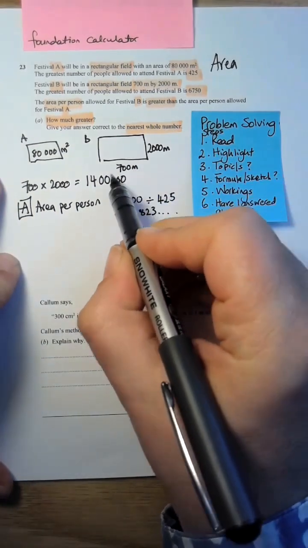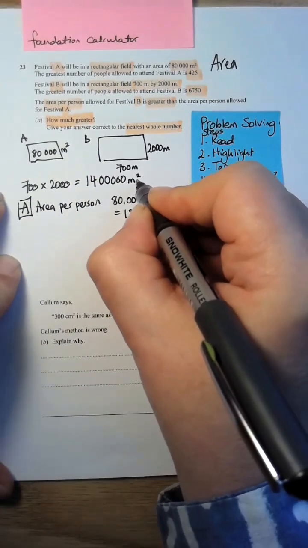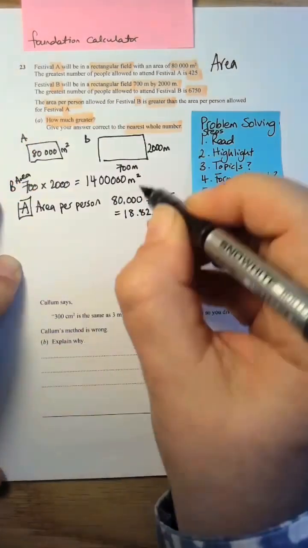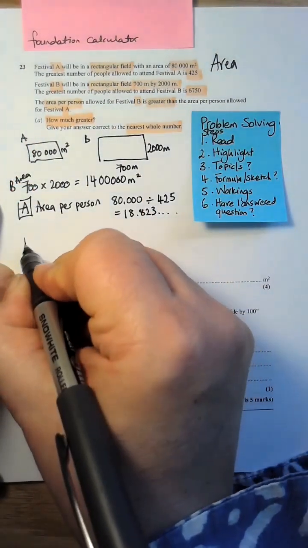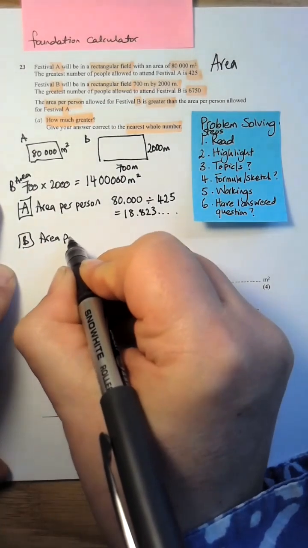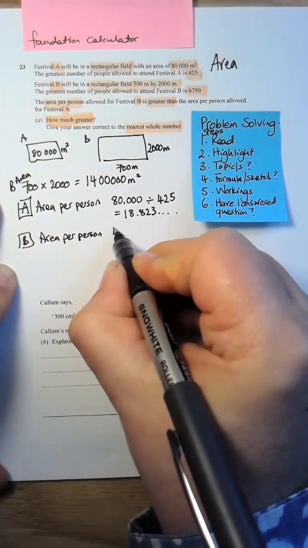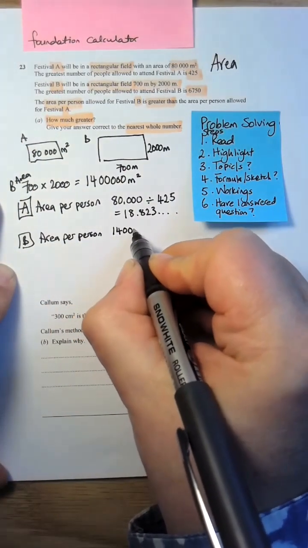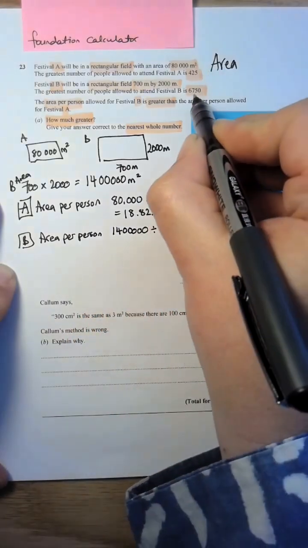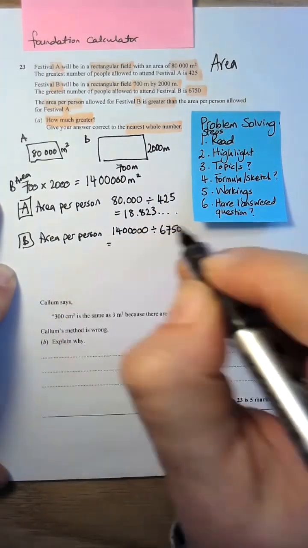Can we do the same here? Yes. Sorry, this is meters squared again. This is my area of field B. Right, so this time it's the area per person again. It is 1,400,000, 5 zeros. This time we're dividing it by 6750.